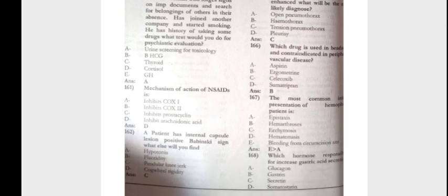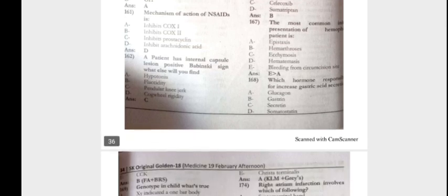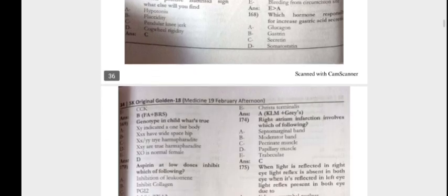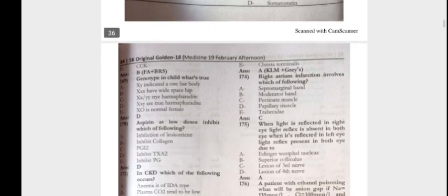Which drug is used in headache and contraindicated in peripheral vascular disease? Ergotamine. The most common initial presentation of the hemophilia patient is the bleeding from the circumcision site. Which hormone is responsible for the increased gastric acid secretion? That is the gastrin. Genotype in the child, what's true? That is the XXY, a true hermaphrodite.